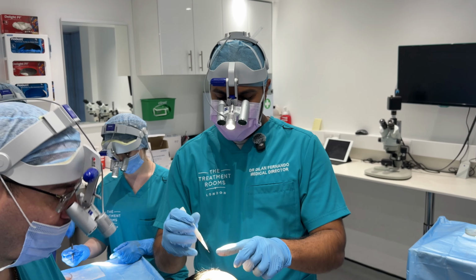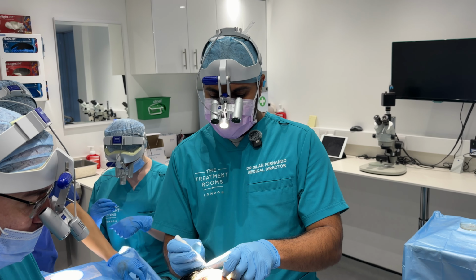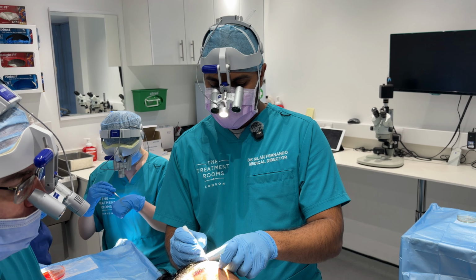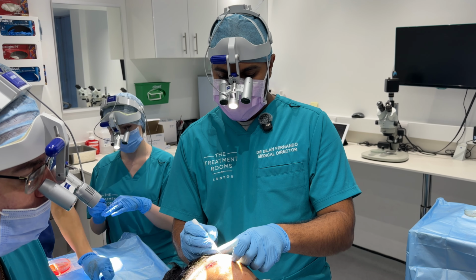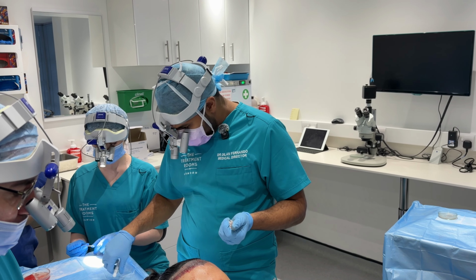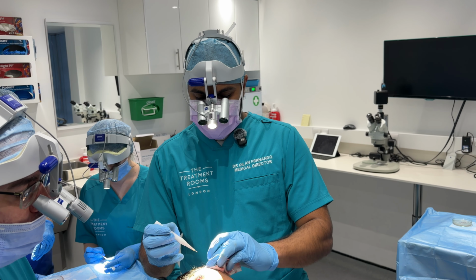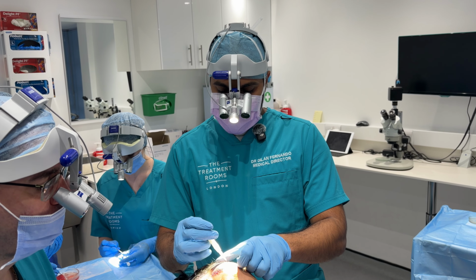There are so many nuances in the procedure that a patient can go away believing a certain procedure and number of grafts is right for them, and then when they meet the surgeon, that plan is completely changed. That sometimes happens on the morning of surgery, when they actually get to meet the surgeon.